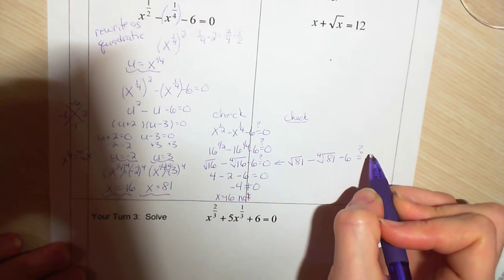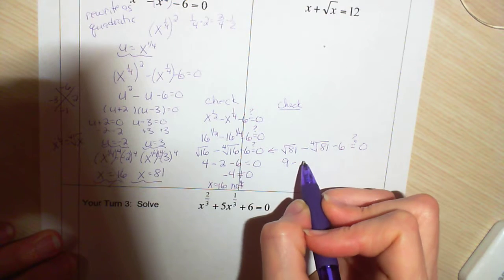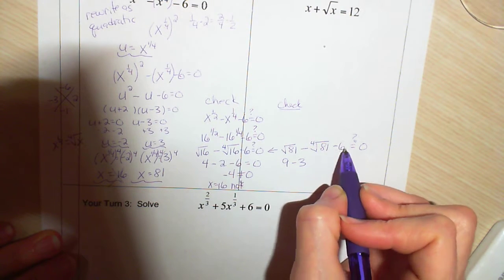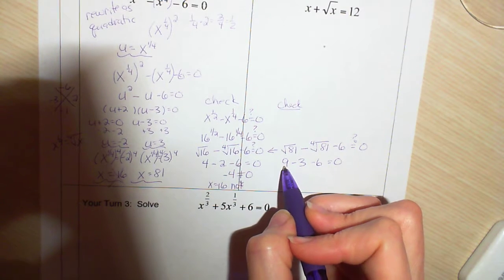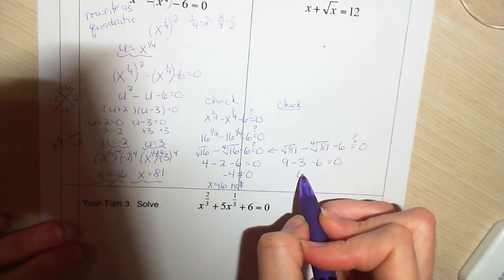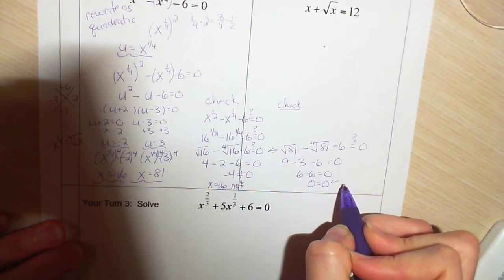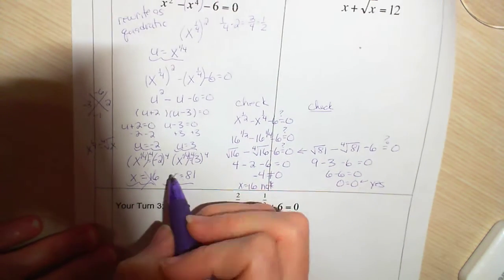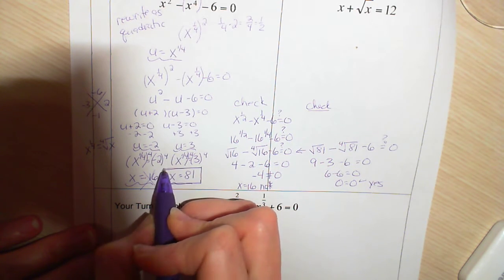Does that equal 0? The square root of 81 is 9. The fourth root of 81 is 3. Minus 6, does that equal 0? 9 minus 3 is 6, so I have 6 minus 6. Yes, that equals 0. So now I can go back and say, this is my solution.